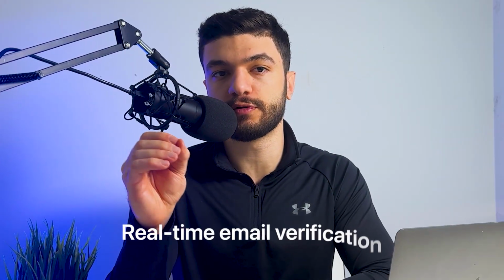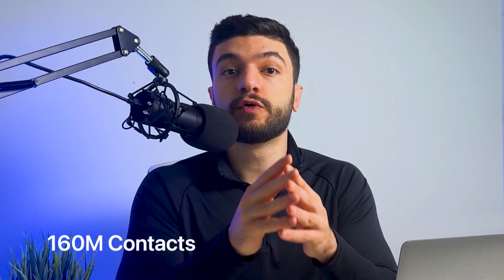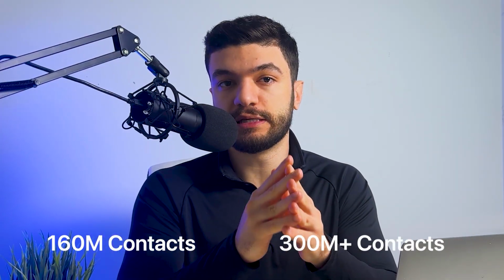Their entire selling point is real-time email verification. That means every single email you pull from UpLead gets verified at the point of export, so that you're not paying for dead emails, as we mentioned. But you have to bear in mind that their database is much smaller, around 160 million contacts compared to ZoomInfo's 300 plus million contacts. UpLead's data accuracy shines better when it comes to small to mid-sized businesses compared to enterprises, where ZoomInfo is much stronger.